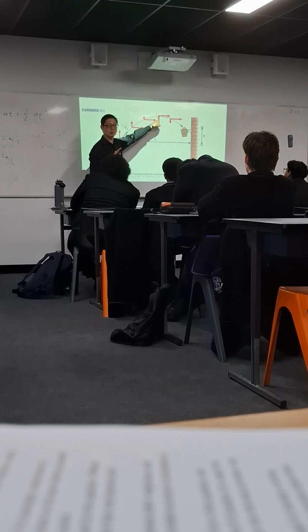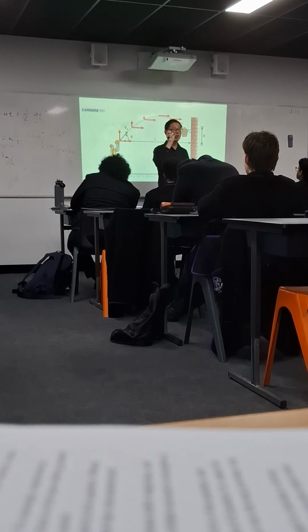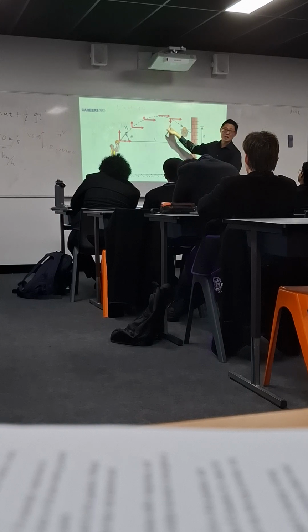What's your vertical outward speed when you are at the highest point? 0. That's when you stop momentarily vertically, then you drop again. So right after this, the formula will turn into what? V equals to U plus GT.